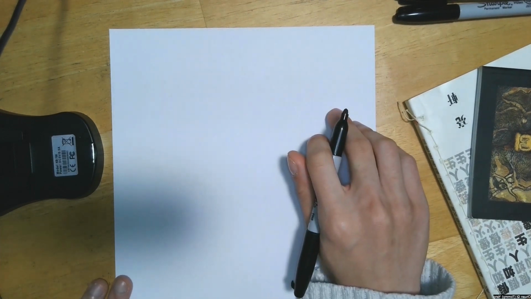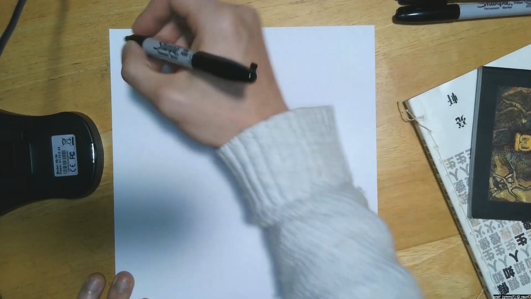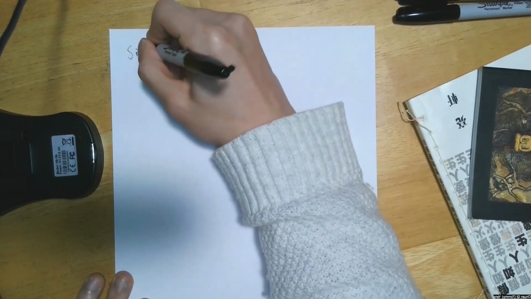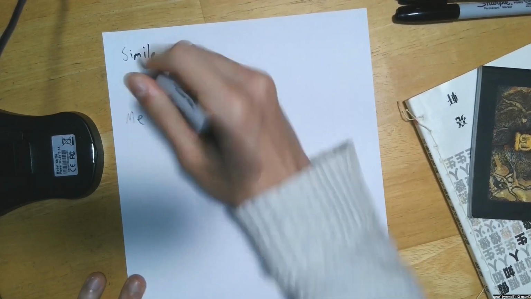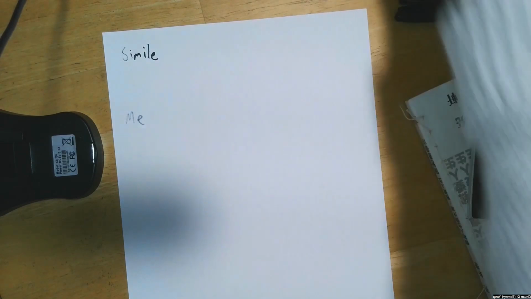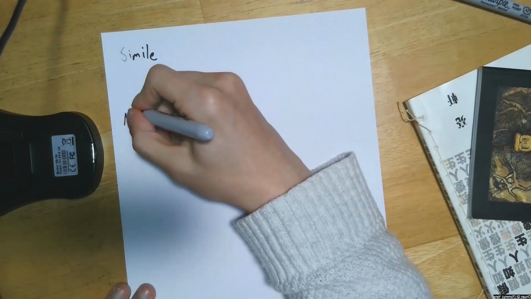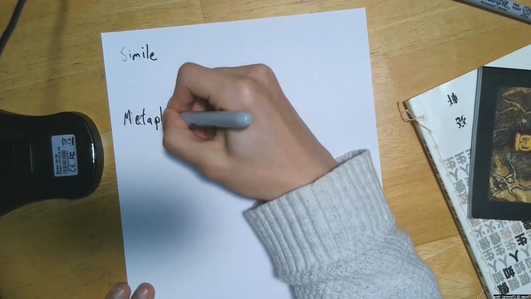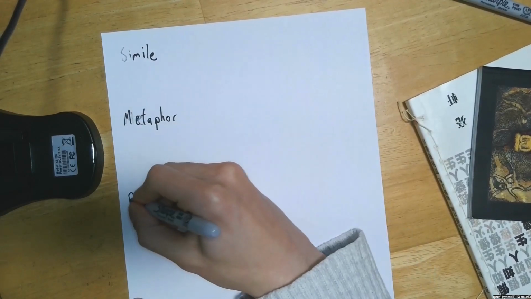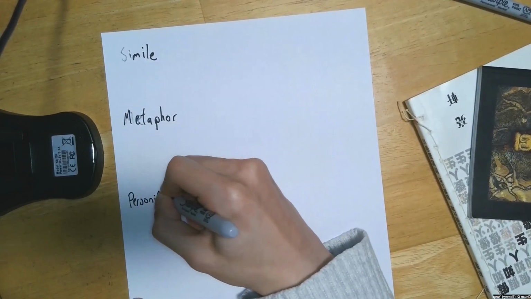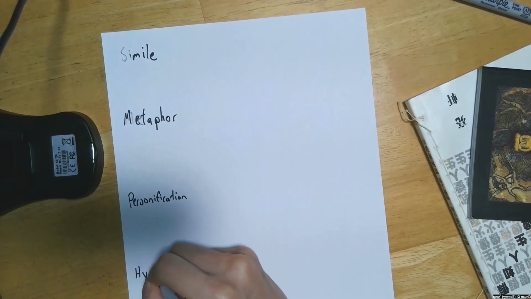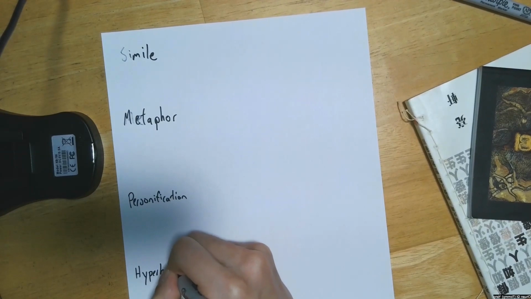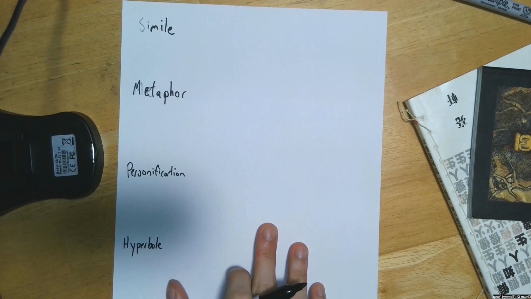So there's four figures of speech that I think we should discuss. The first one is a simile. Second one is a metaphor. Oh, this Sharpie is running dry. It's a new one. Metaphor. Third one is personification. And the fourth one is a hyperbole. So today I'm going to just break down what each and every one of these technically kind of mean.